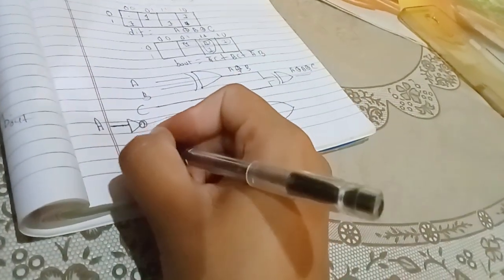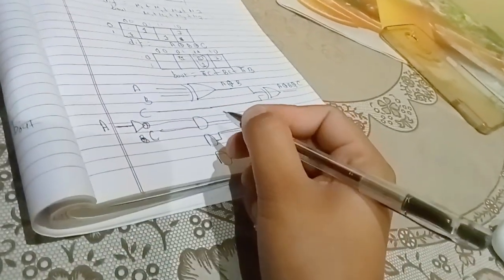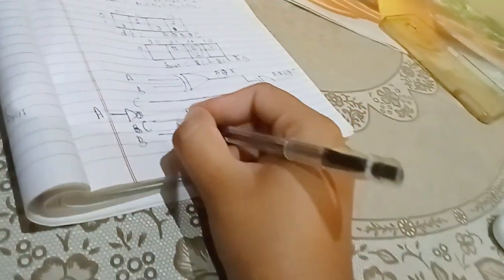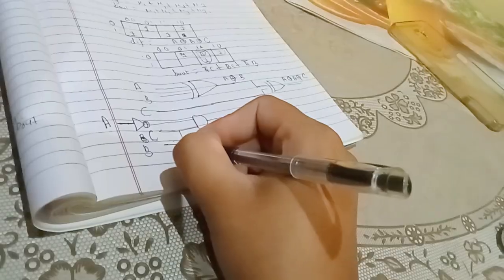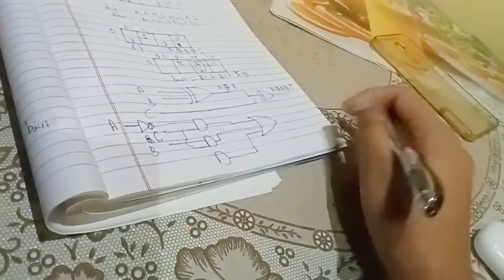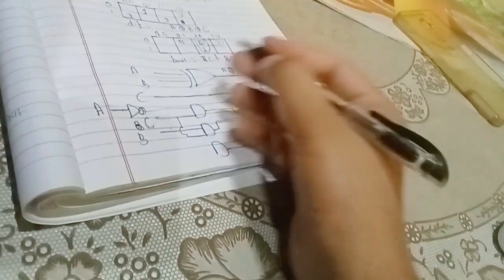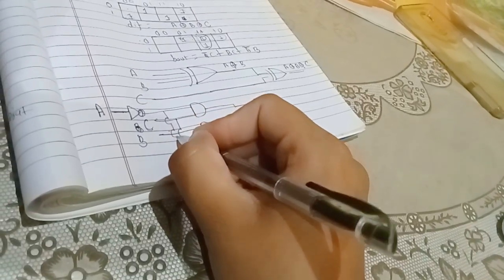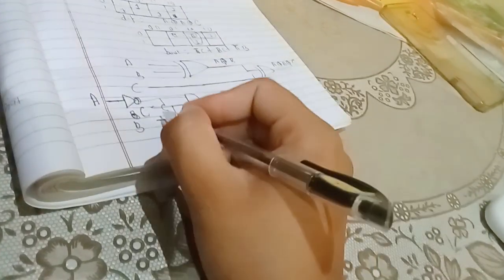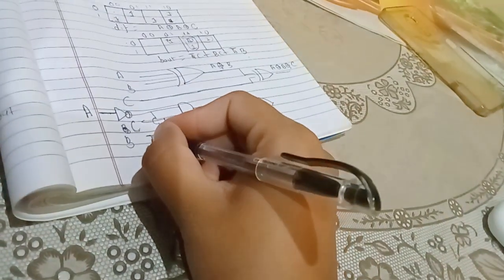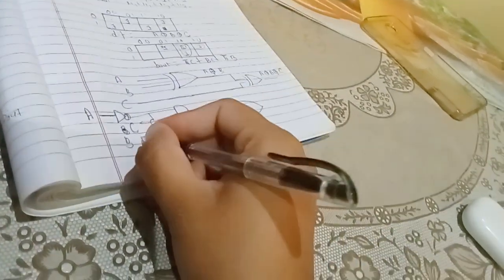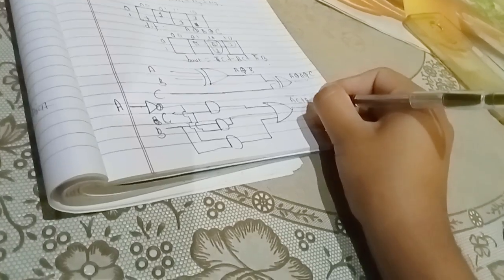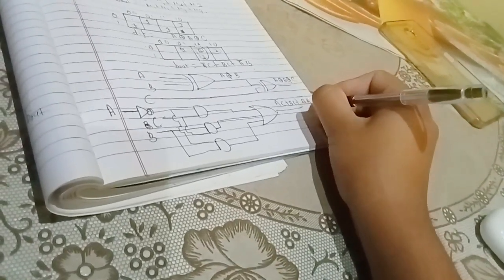This is the C line, this is C, and this is B, and for C you can take it from here and just connect it. Here we have A complement and A complement, so you can take it from this for A complement, and B you can take from this, just connect it. So finally it will produce A complement C plus BC plus A complement B.